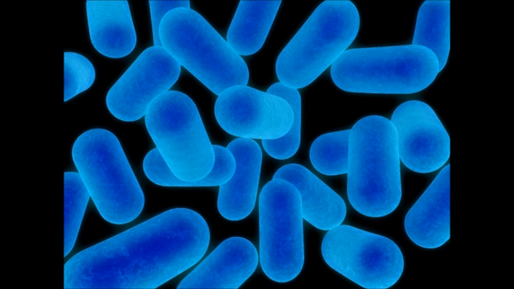Prokaryotes, which are bacteria, have a cell wall in addition to a cell membrane. And so the cell membrane would be here, and the outside with all these little extensions that look like cilia would be the cell wall.